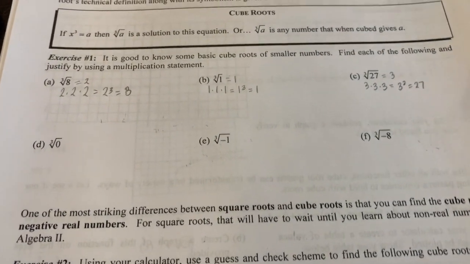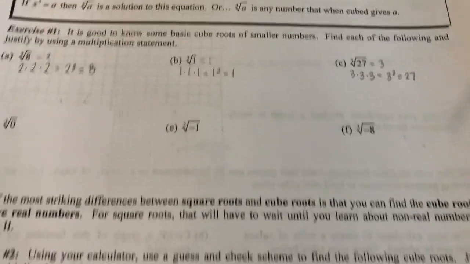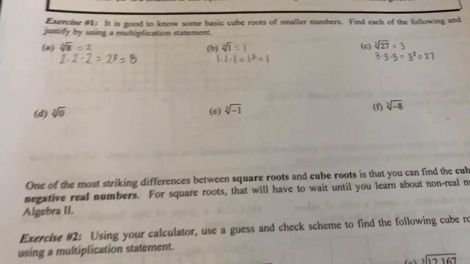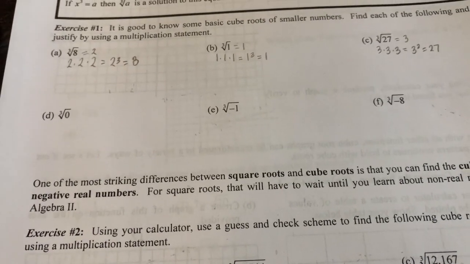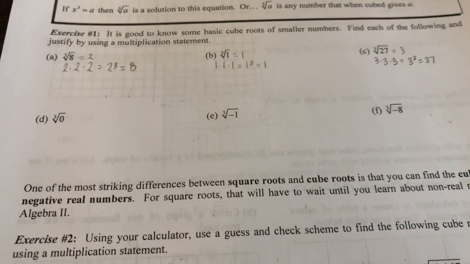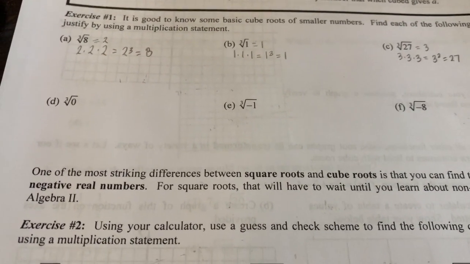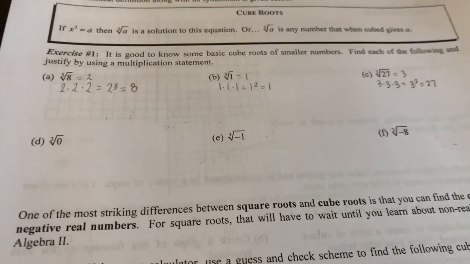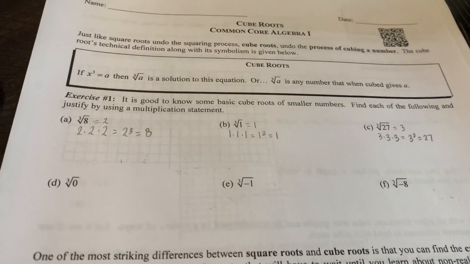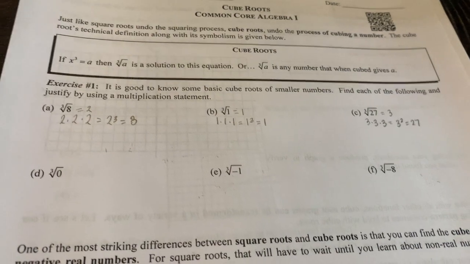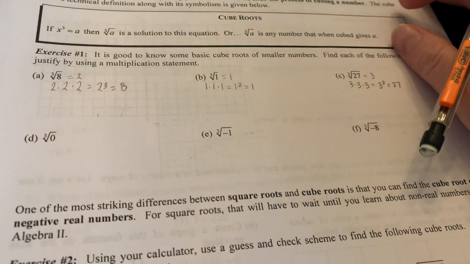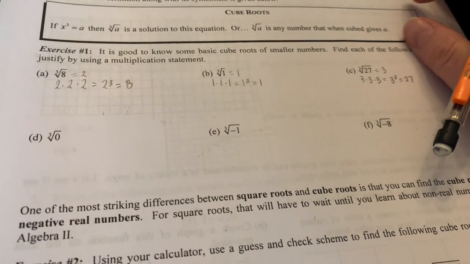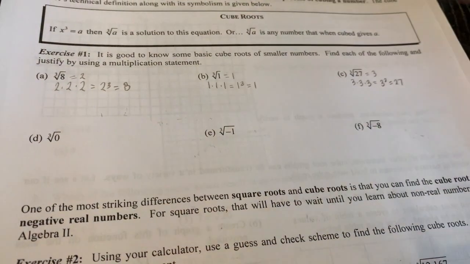Now, remember we talked yesterday about how we cannot have any negatives under the radical sign when you're squaring something? That's because it's impossible to have a negative number multiplied by itself once to give you something positive. When we get into cube roots, however, it is possible because you're multiplying the number 3 times by itself. So we know an uneven amount of negatives, when multiplied together, will give us a negative. So they're actually possible here.